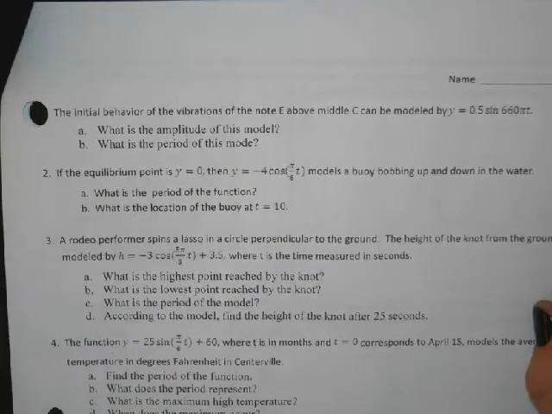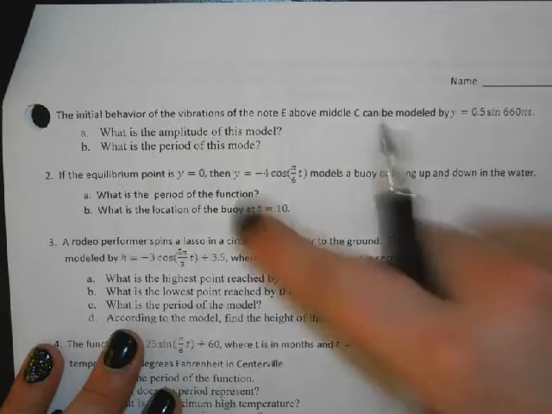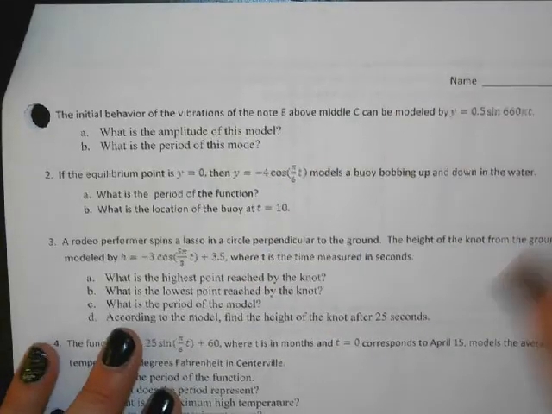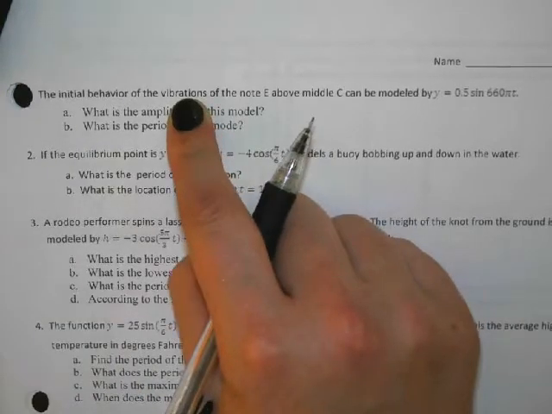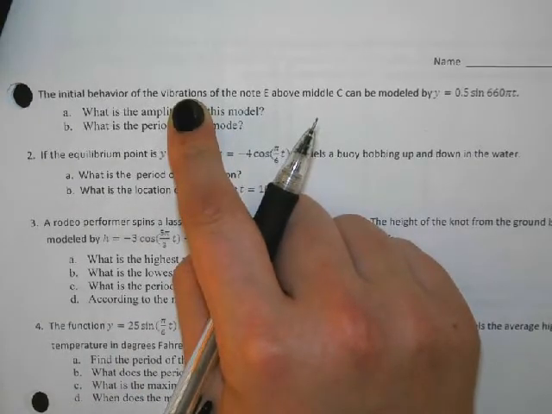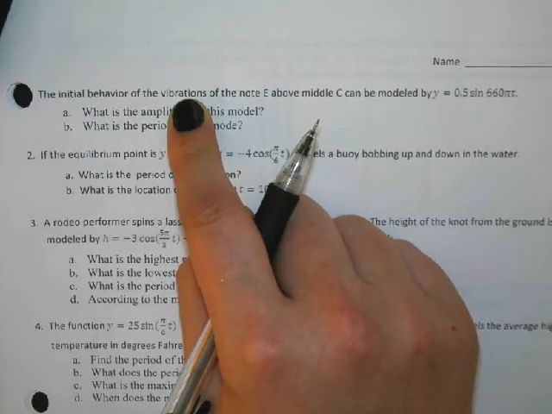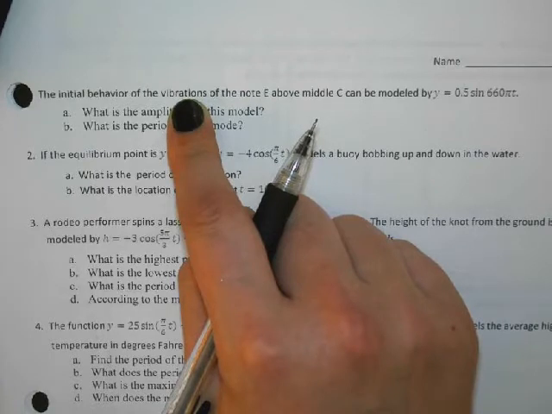All of these problems, if we were to graph the information given, would have that wave. It would go up, down, up, down, up, down. The first problem is talking about the vibrations of music. Do any of you have one of those fancy CD players that shows the sound frequencies going up and down as it plays? That's what it's talking about. Those sound waves are actually sine and cosine graphs.